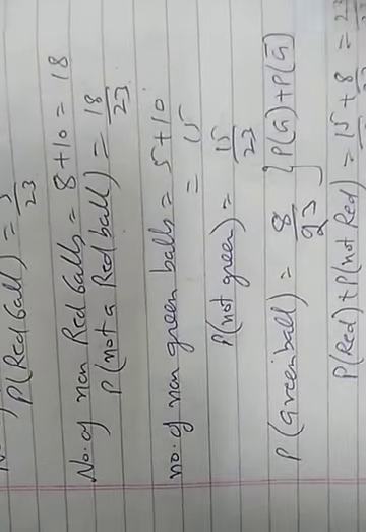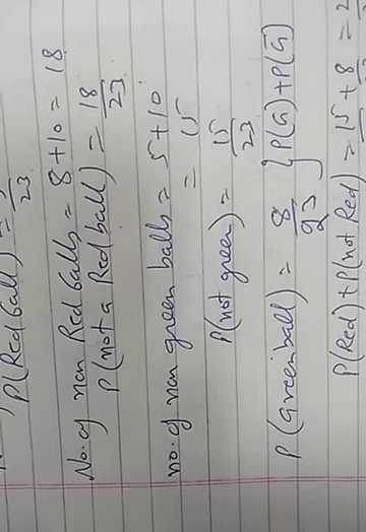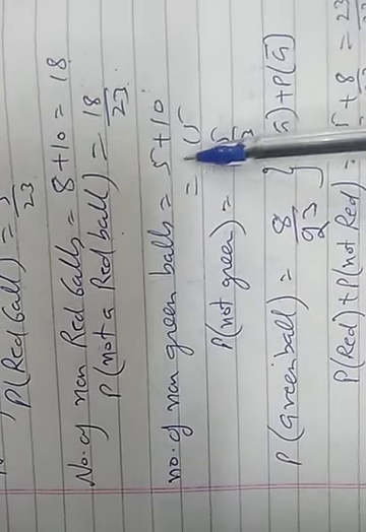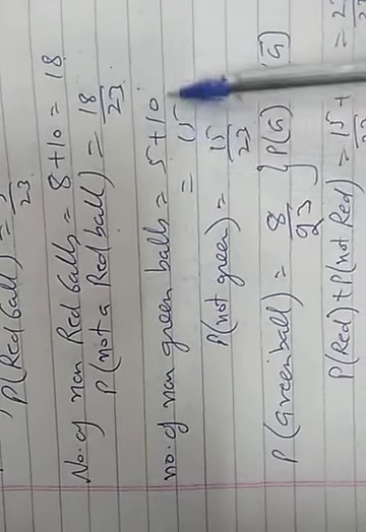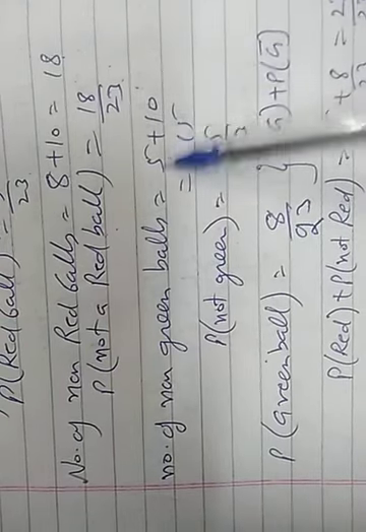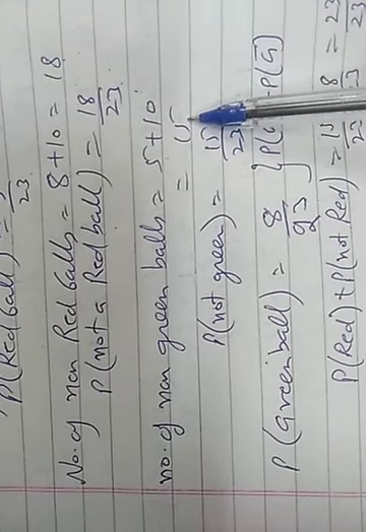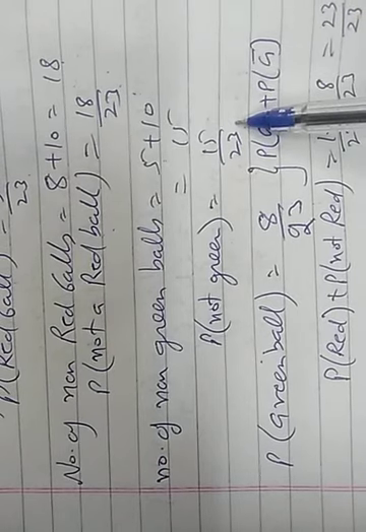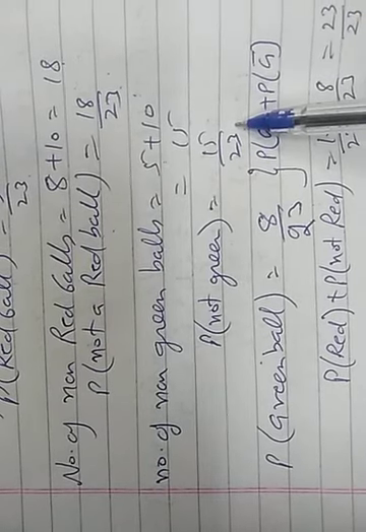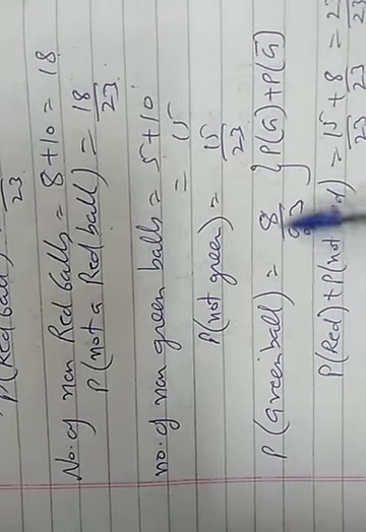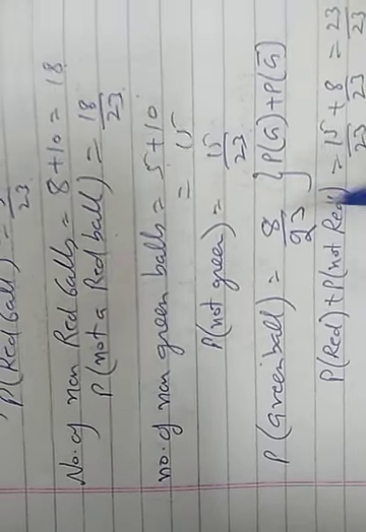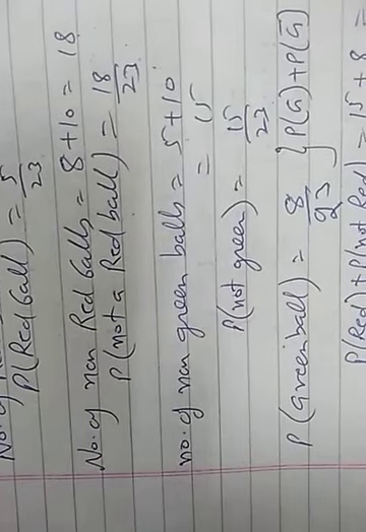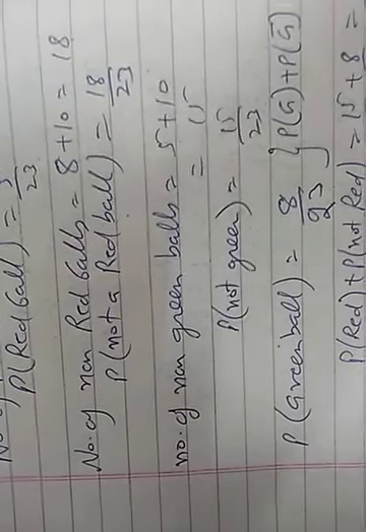Now, if we have to find the probability of not getting a green ball, how many non-green balls are there? In the question it is given that there are 8 green balls. So, the non-green balls will be 5 red balls and 10 black balls. So, the non-green balls will be 15. Now, as there are 8 green balls, the probability of a green ball will be 8 by 23.